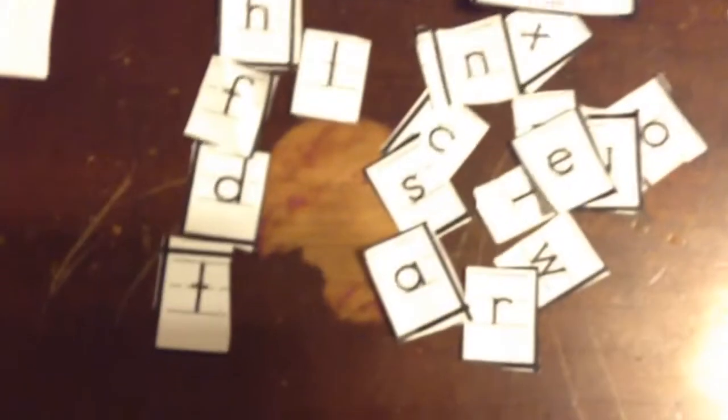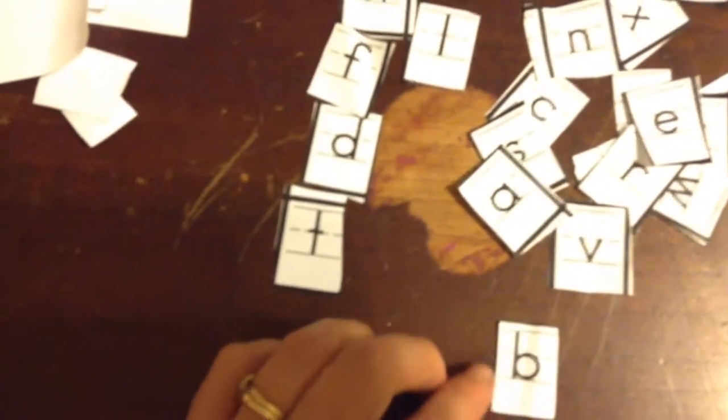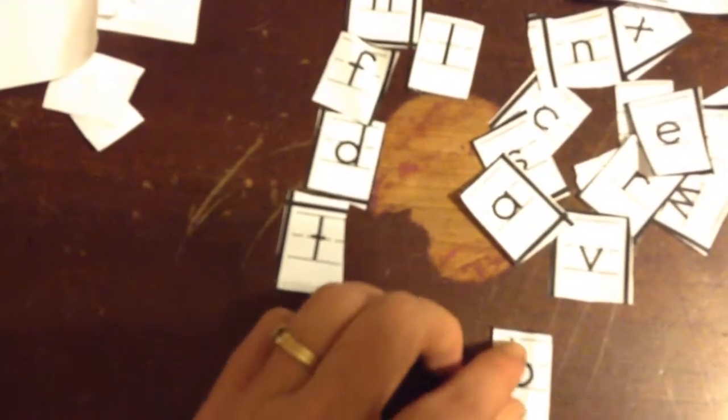Small. V, starts at the midline, goes down to the baseline. Small.